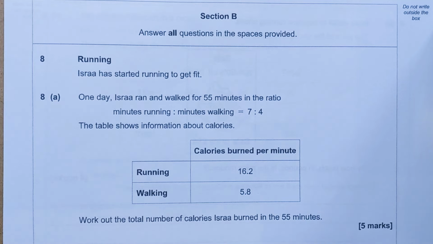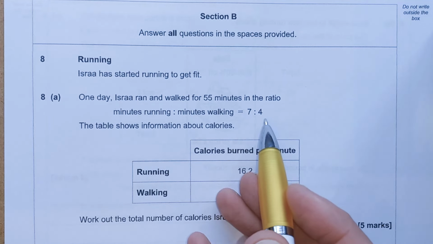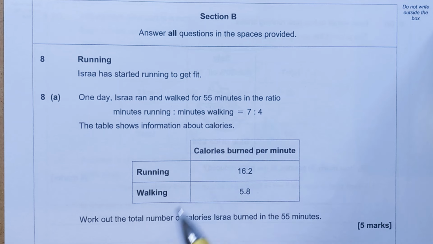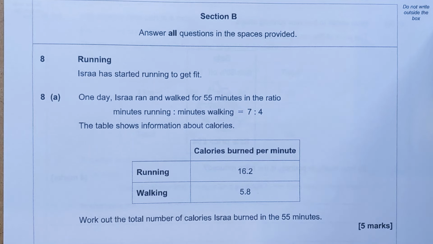Question 8. Isra has started running to get fit. One day, Isra ran and walked for 55 minutes in the ratio minutes running to minutes walking as 7:4. So every time they ran for 7 minutes, they then walked for 4 minutes. The table shows information about calories. When they were running, they burned 16.2 calories per minute. And when they were walking, they burnt 5.8 calories per minute. Work out the total number of calories Isra burned in the 55 minutes.